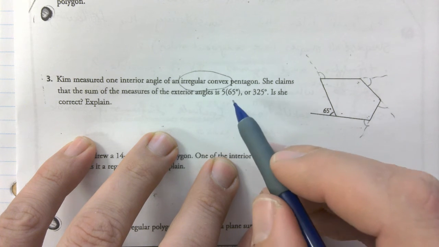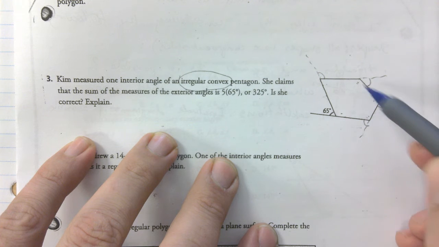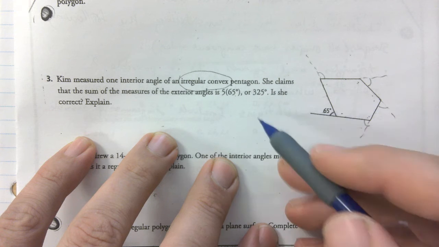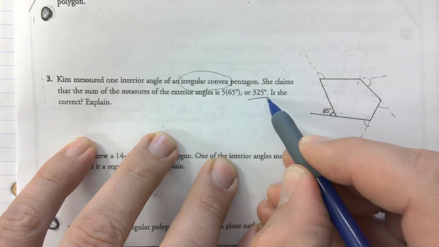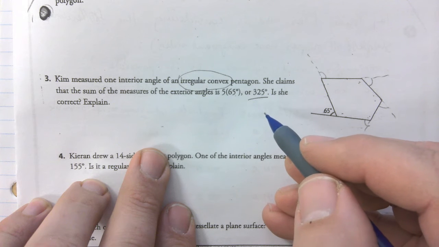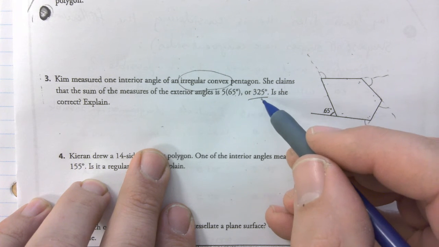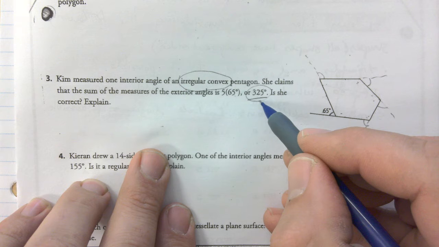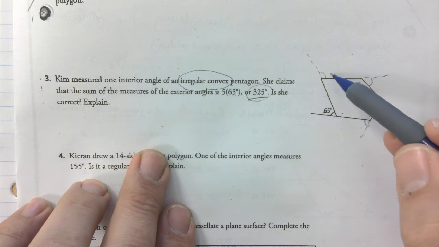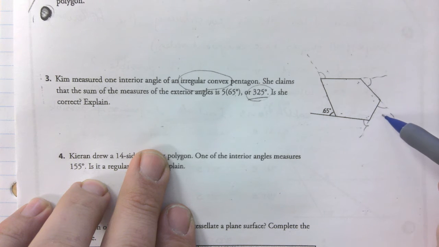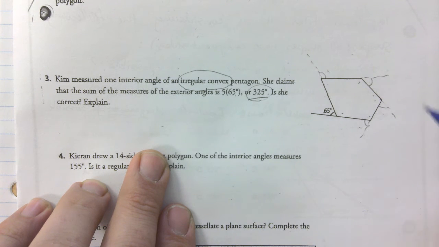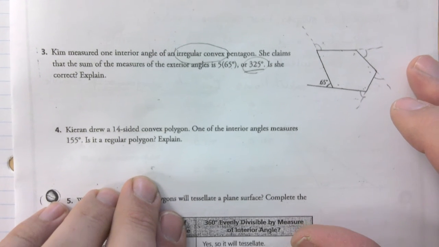So you can't just say, hey, 1, 2, 3, 4, 5. It's a pentagon, so if this is 65, it's just 5 times 65, done. We know that, right? The sum of the exterior angles is always 360 degrees. So if it's an irregular, every single one would have to be given to you for you to be able to correctly answer that one. So it's not correct.